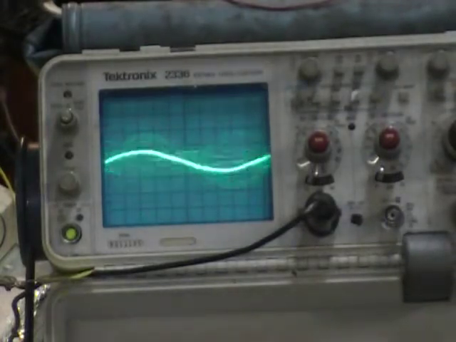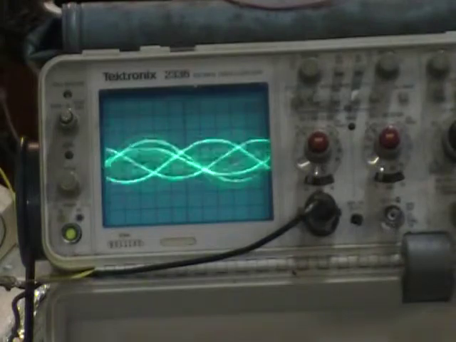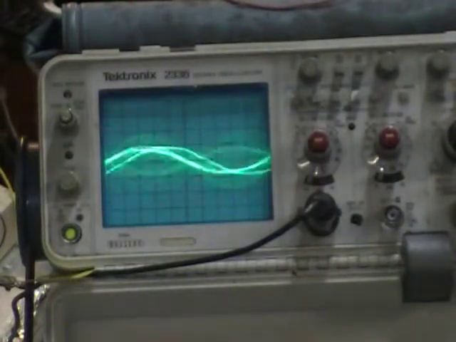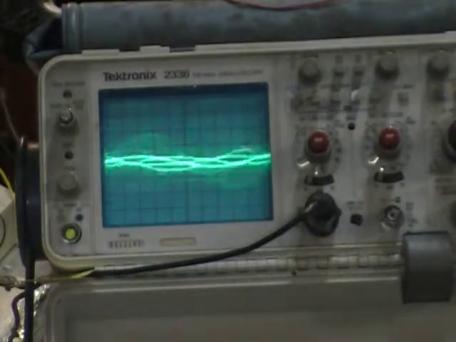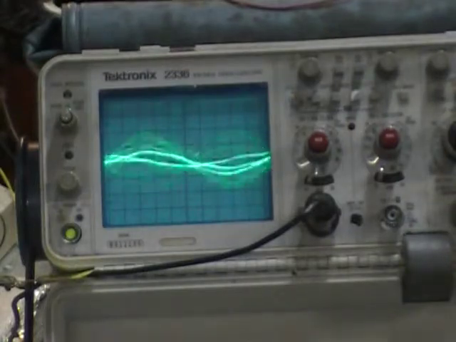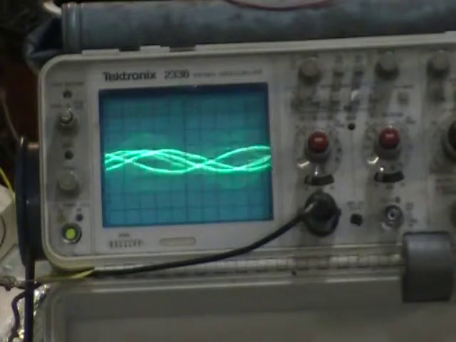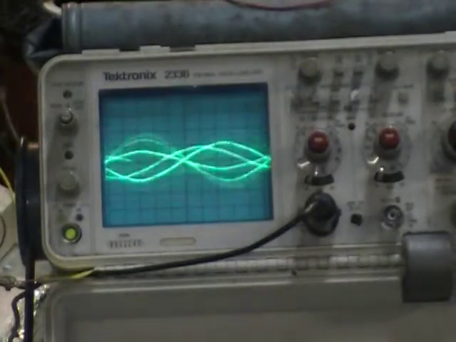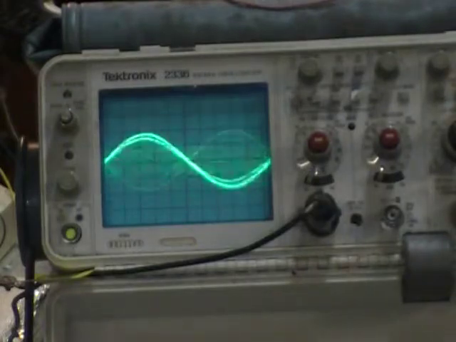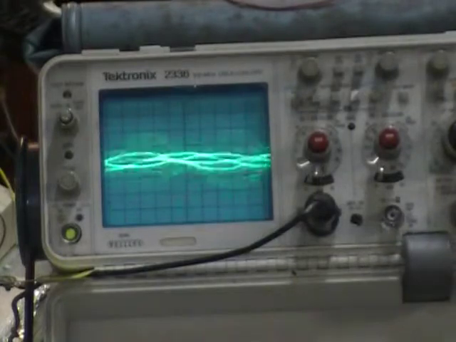Now we're going to turn the sweep rate up and show the effect of that revolving voltage in time. We're going to increase the sweep rate tenfold. This is at 0.5 volts per division. And we will then see the effect in time itself of how this third secondary magnetic reaction works.